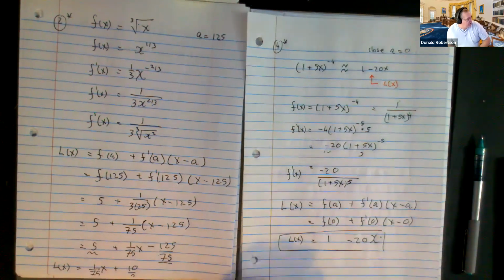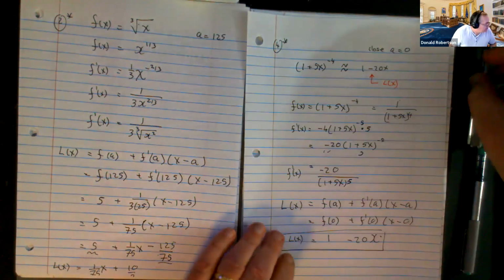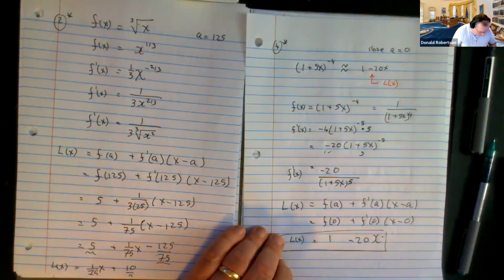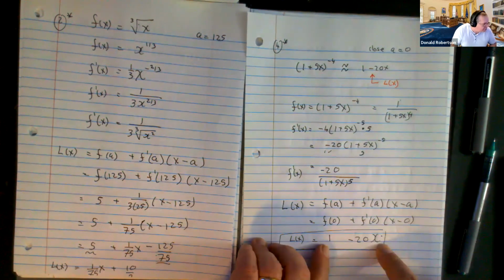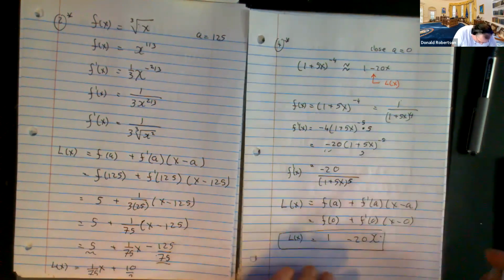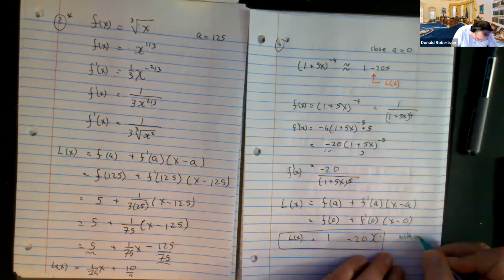Hey, we've proved it. Now, there is a second part to that question, which talks about how good this approximation is. And they phrase it by this. It has to be within 0.1 of the correct answer.